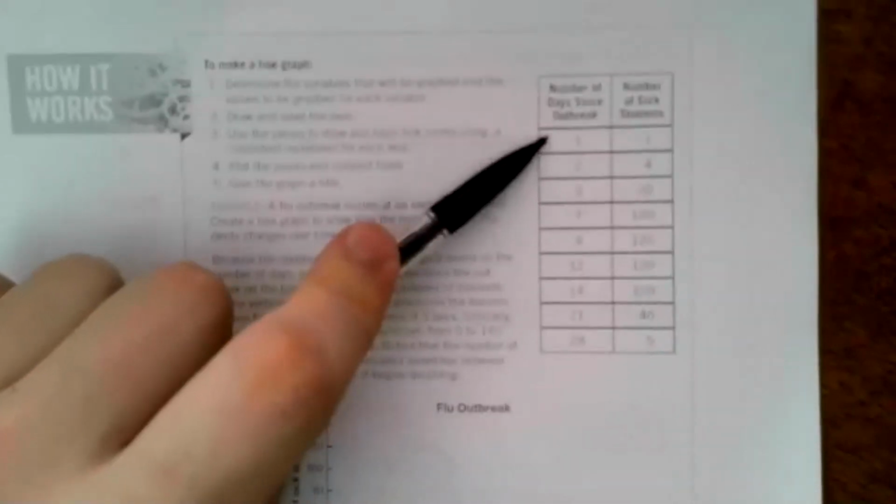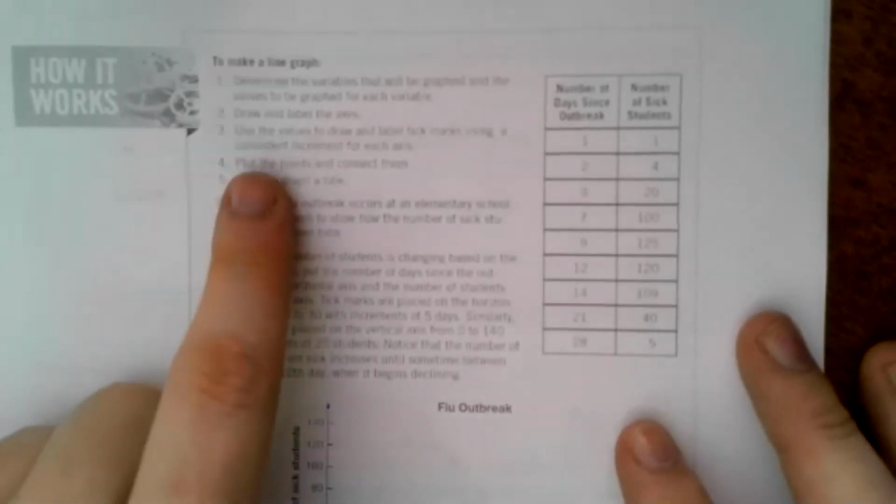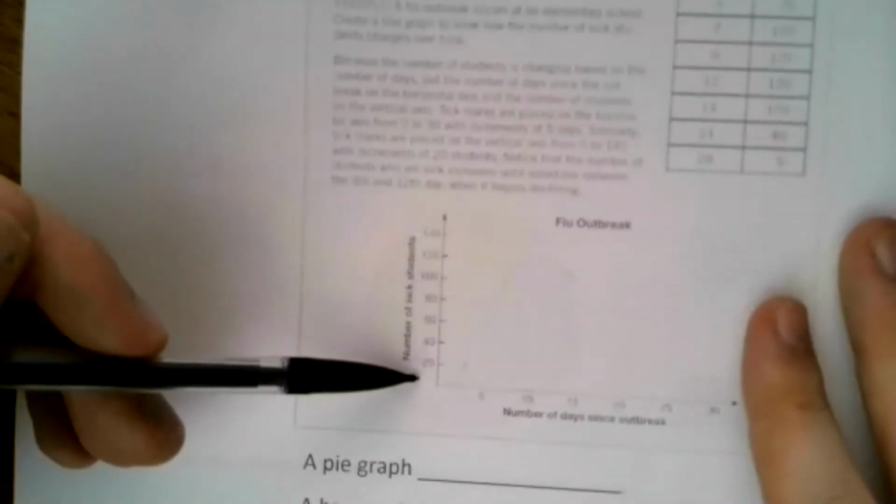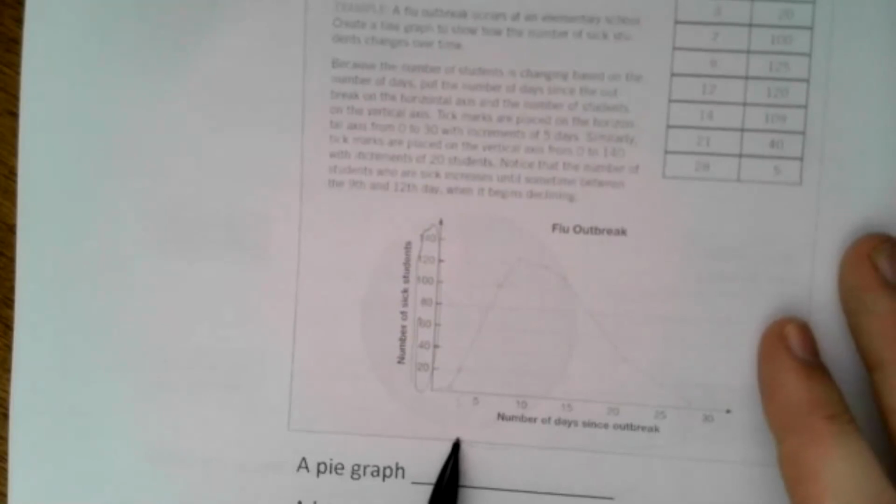If we ever want to create our own line graph, we need some data, right? The first thing we're going to do is determine the variables that we need to graph. Just like a bar graph, we're going to draw and label the axes. We're going to use consistent values. In this case, we have 20s for our y's and 5 for our x's.